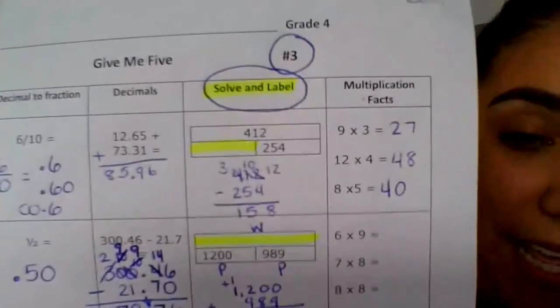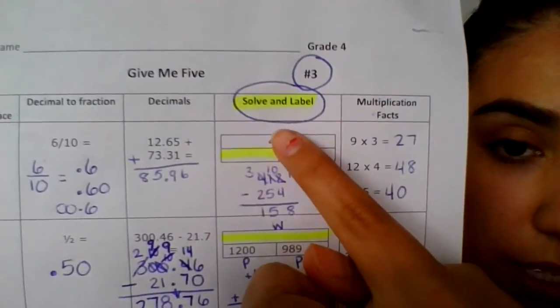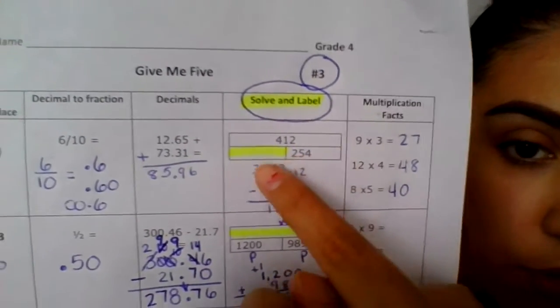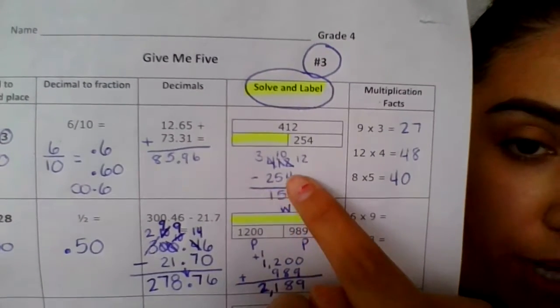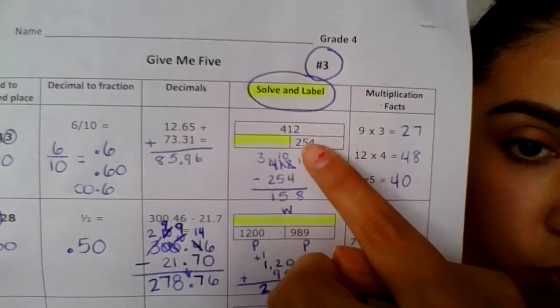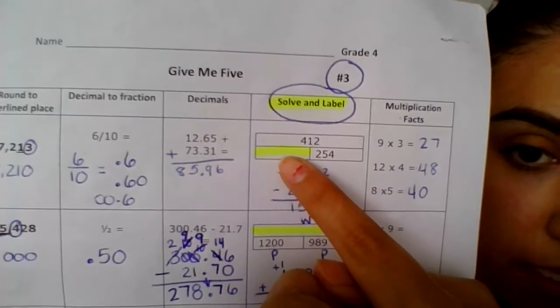Now, that strip diagram wanted you to add. Okay, for the one on Monday, we had our whole and we had 1 part. We were missing the other part. So in order to find that, we had to subtract our whole minus 1 part to get the missing part.